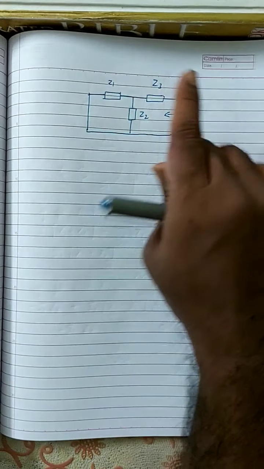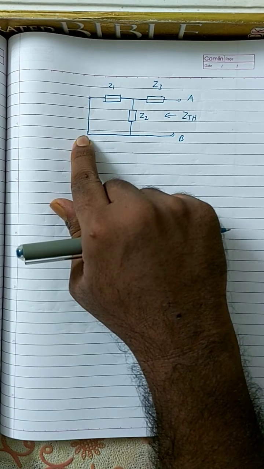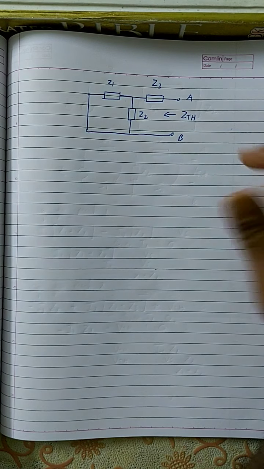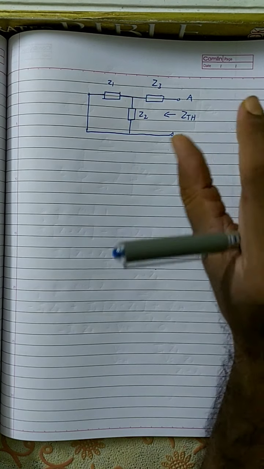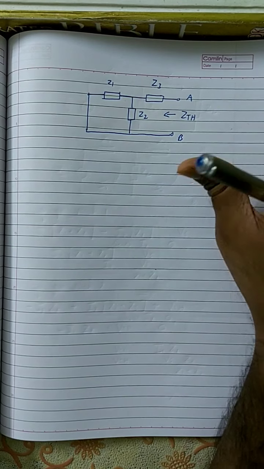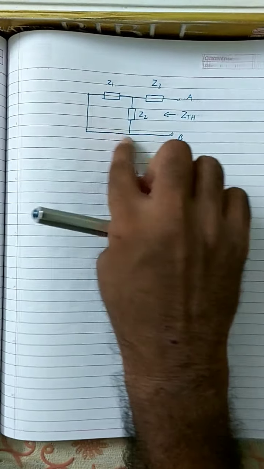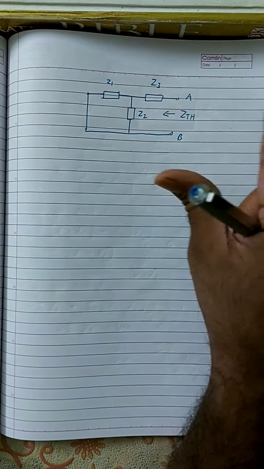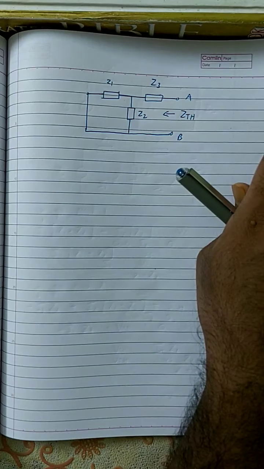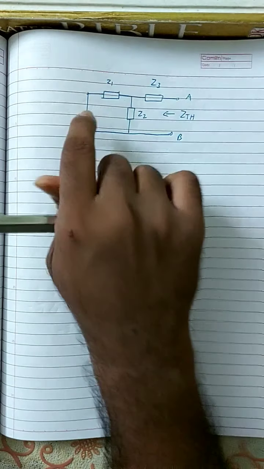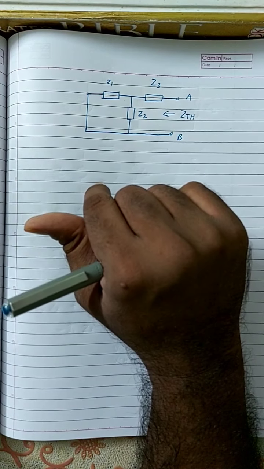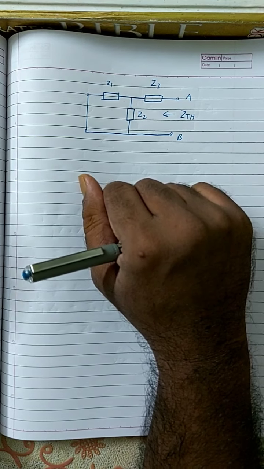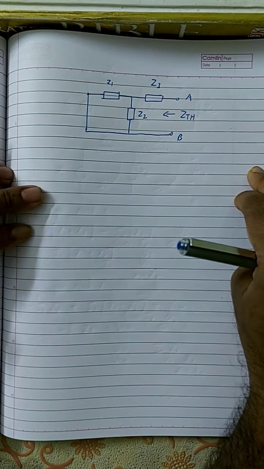That is, if you see any voltage source, you short it, and if there are any current sources, then you open it or make it open. So every element will be exactly the way it is, except there will be no voltage sources and there will be no current sources. If there is any voltage source, you short it, and if there is any current source, you open it, or you remove it. That is how you find it.